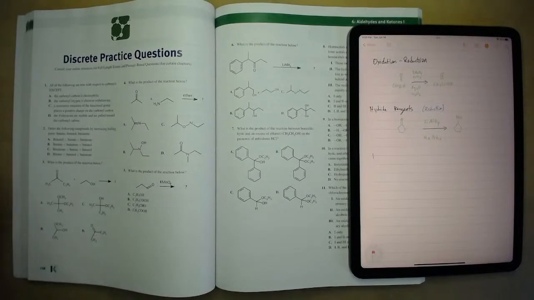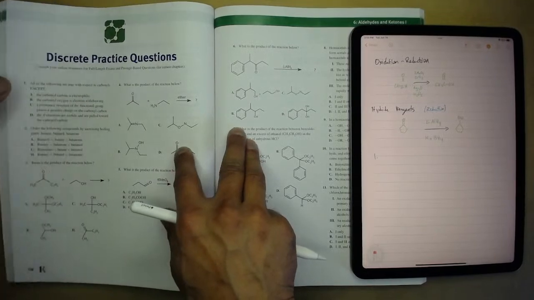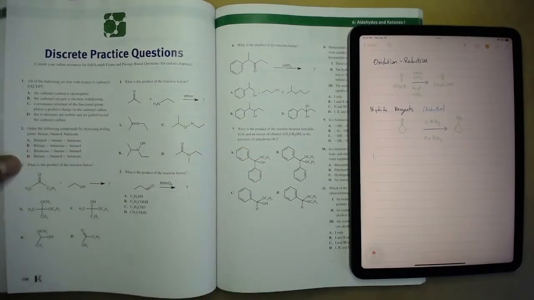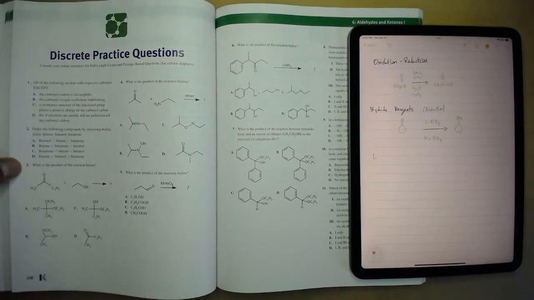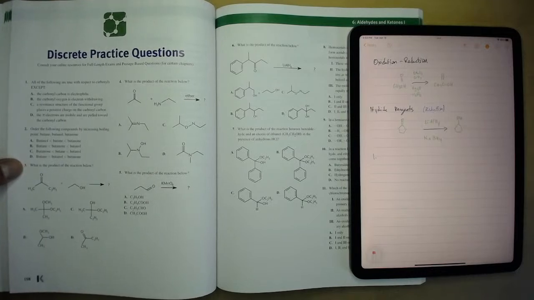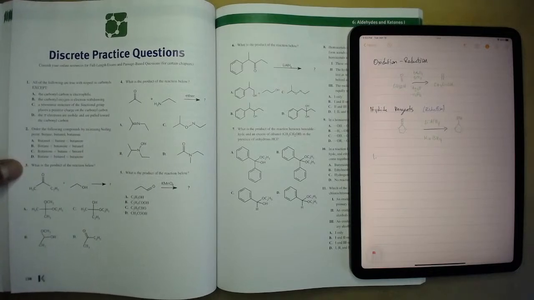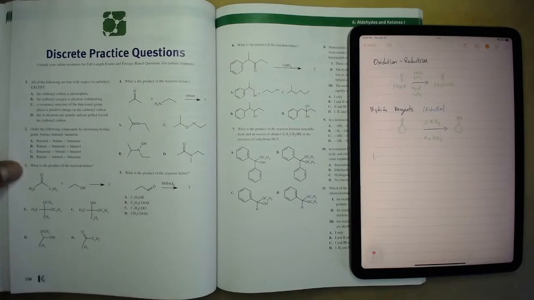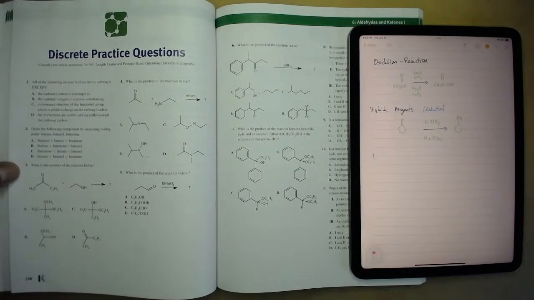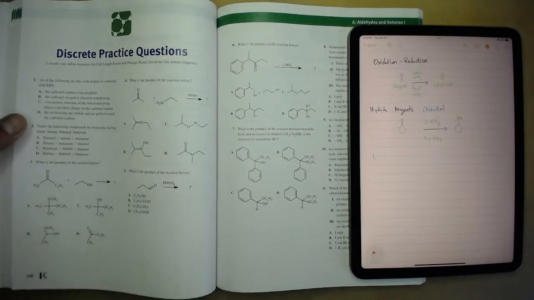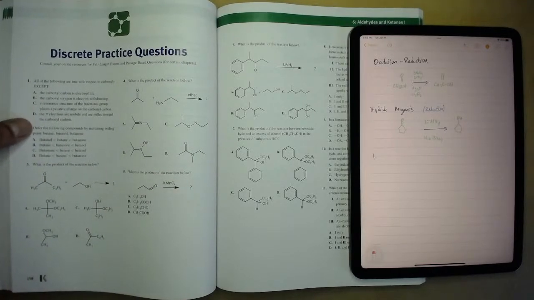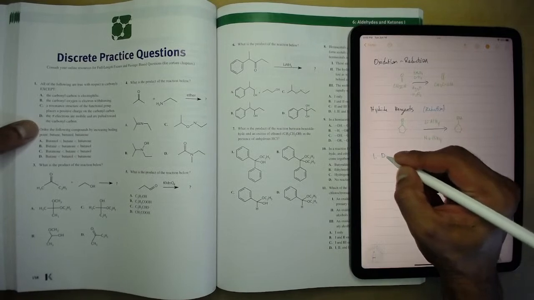All right. Number 1. All of the following are true with respect to carbonyls except: A. The carbonyl carbon is electrophilic. B. The carbonyl oxygen is electron withdrawing. C. A resonance structure of the functional group places a positive charge on the carbonyl carbon. D. The pi electrons are mobile and are pushed toward the carbonyl carbon. So I don't think D is true. I guess C must be true because it's a positive charge on the carbonyl. It's consistent with A and B. So D would be the one that is not true.